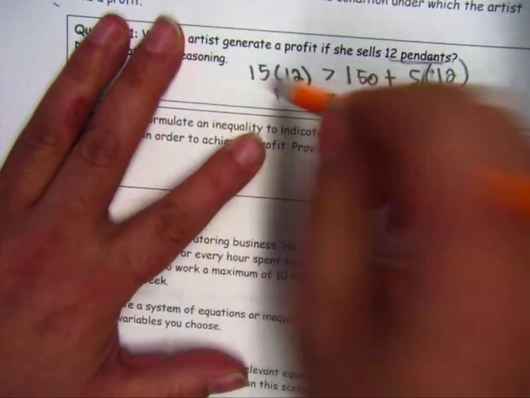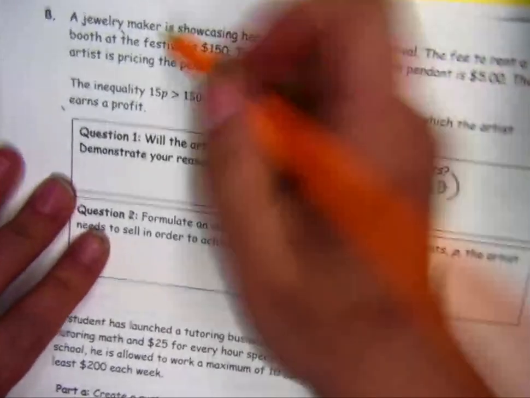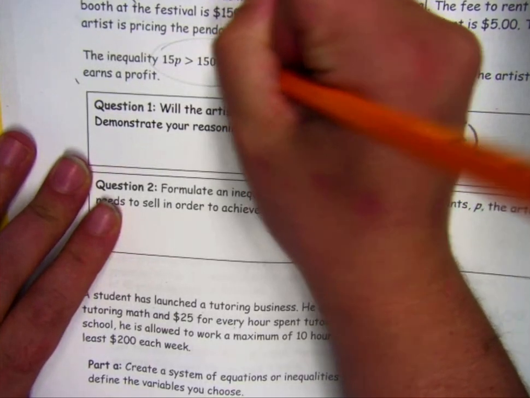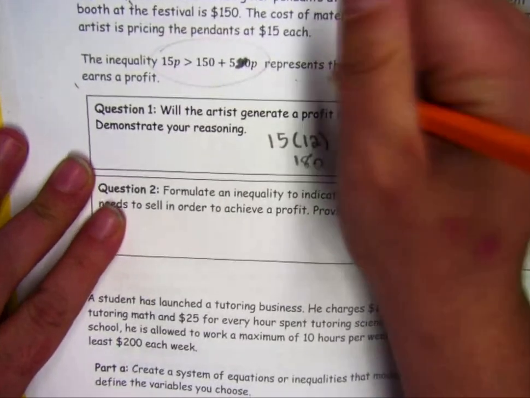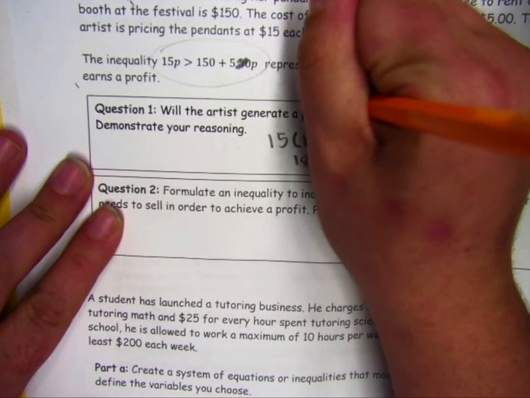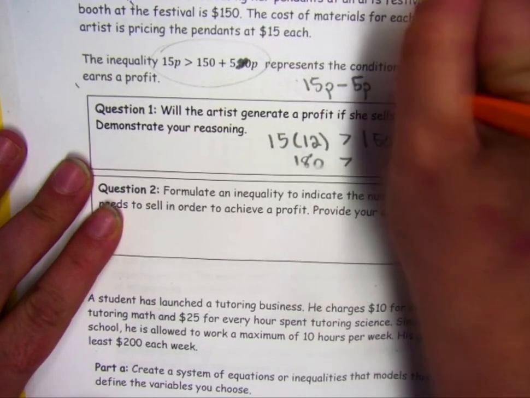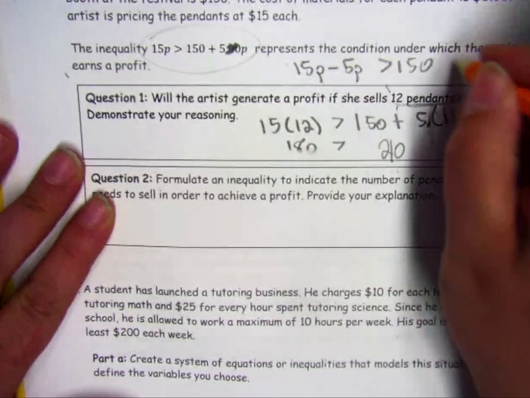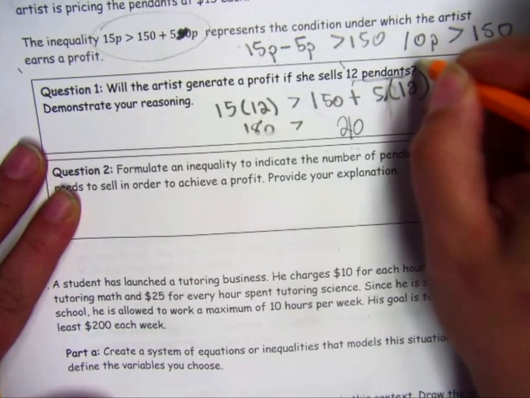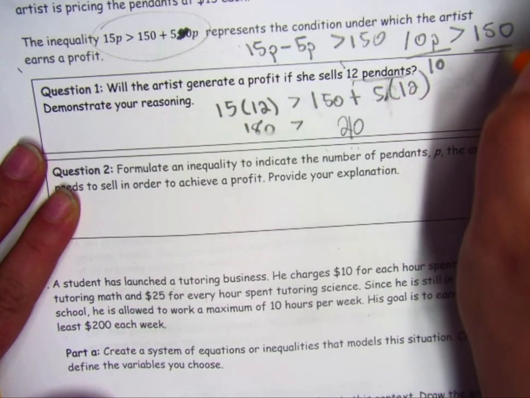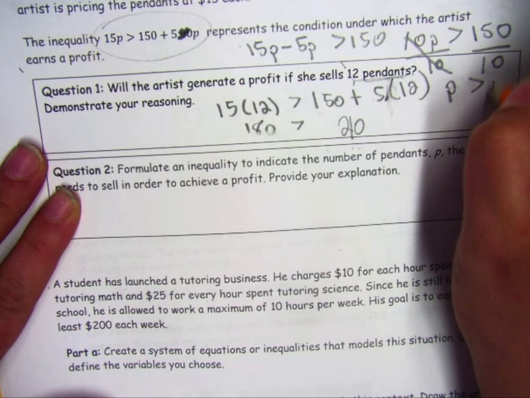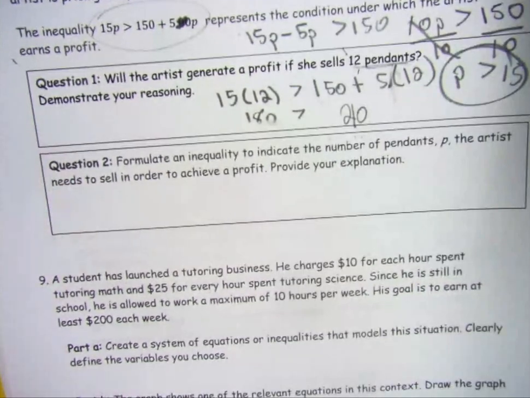Now, another way you could do this is if you were to solve for P, which remember, this is just a 5. So we have 15P minus 5P is greater than 150. So we have 10P is greater than 150. Okay, 10 divided by 10, P is greater than 15. So P needs to be greater than 15.